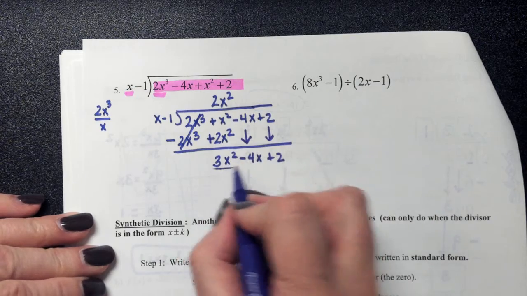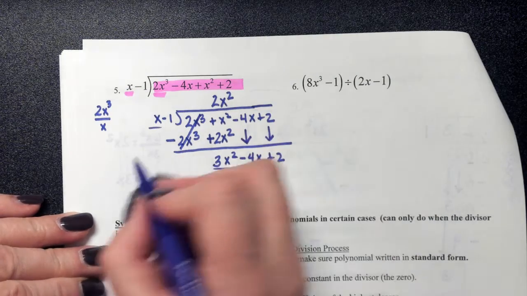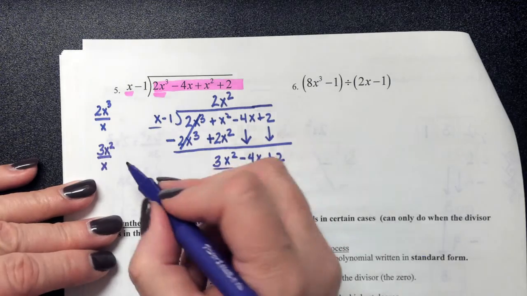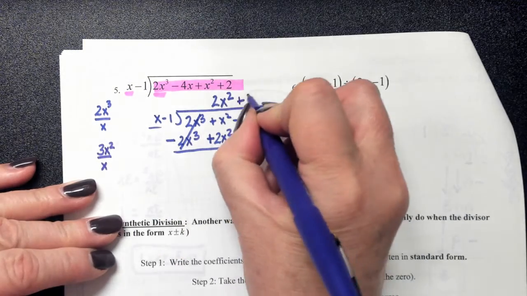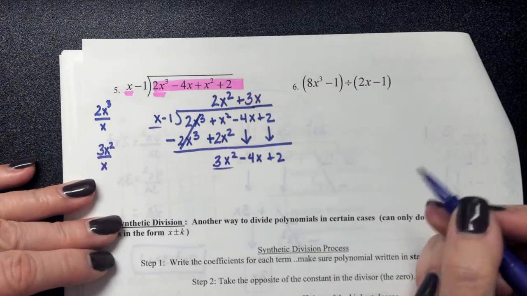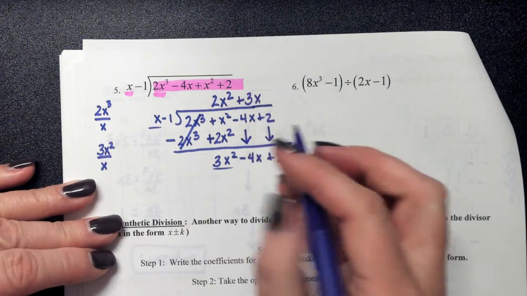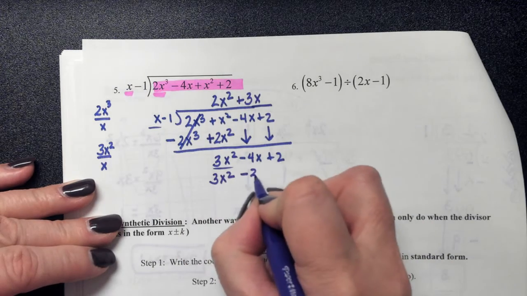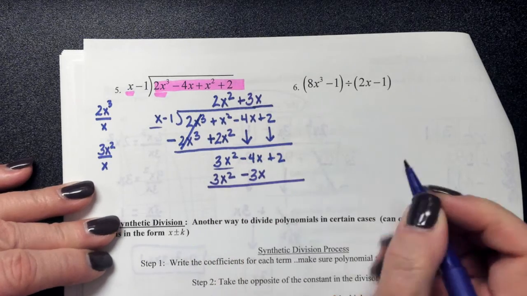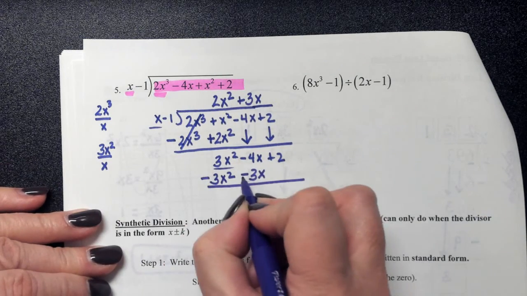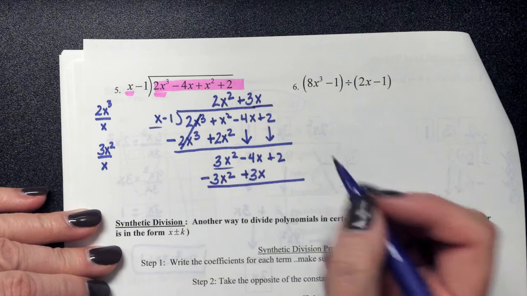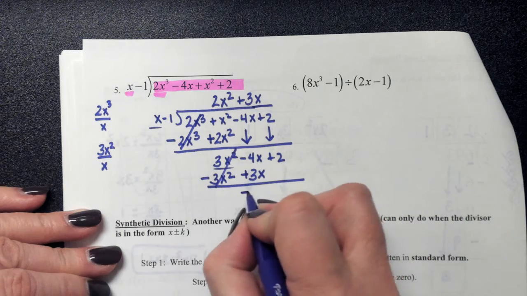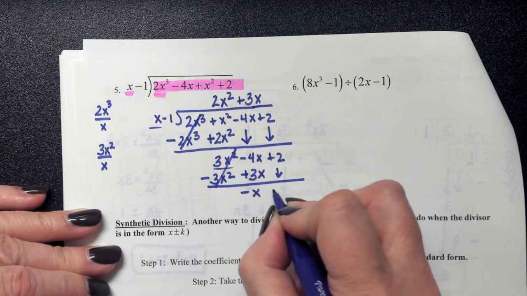Repeat the process again. Always work with that first term. 3x squared divided by x. 3x squared divided by x is a plus 3x that I write at the top. Multiply 3x times x, that's a 3x squared. 3x times negative 1 is a minus 3x. Again, I need to subtract, so that's going to become a minus. Minus a negative becomes a positive. 3x squared minus 3x squared goes to 0. Negative 4x plus 3x is a minus x. Bring down my plus 2.